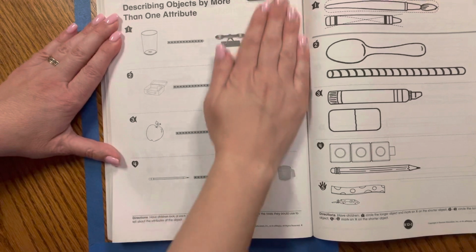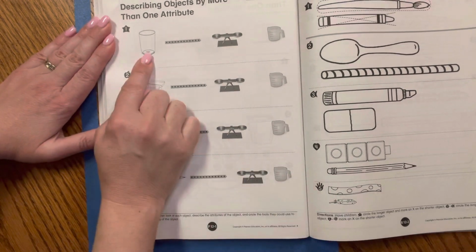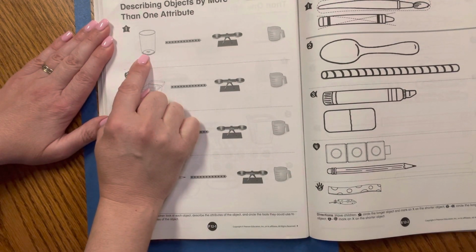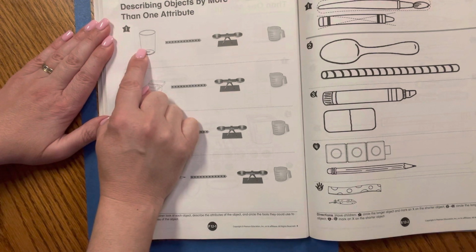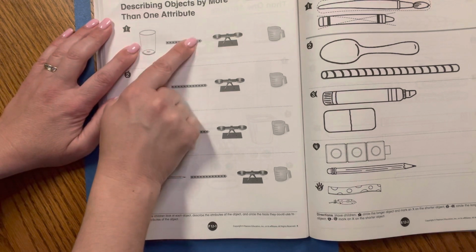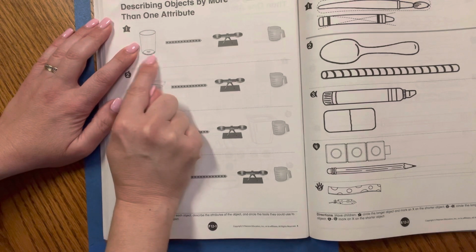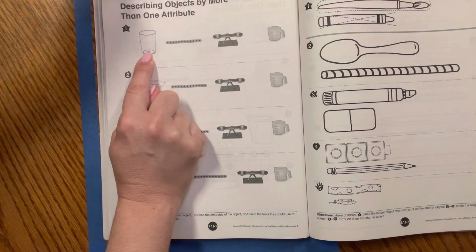All right, now, here is a glass. Okay, maybe a vase, maybe a cup. Now let's see. Could we measure how tall or how wide the cup is with cubes?